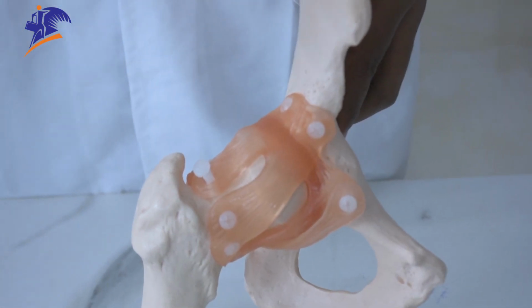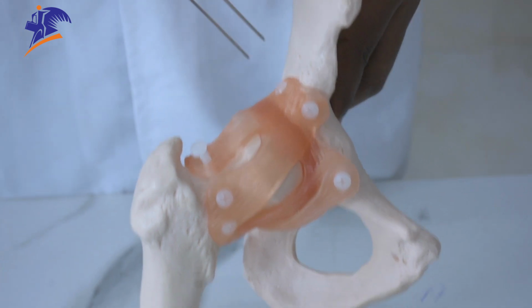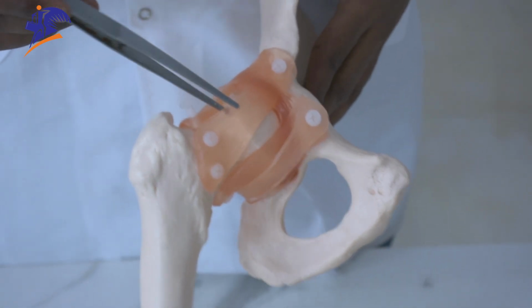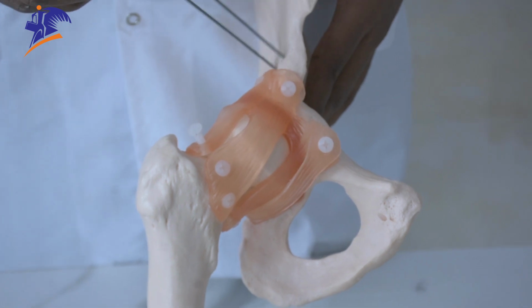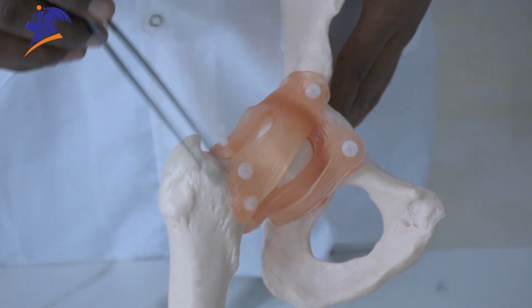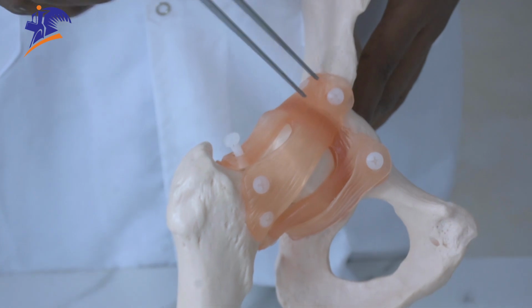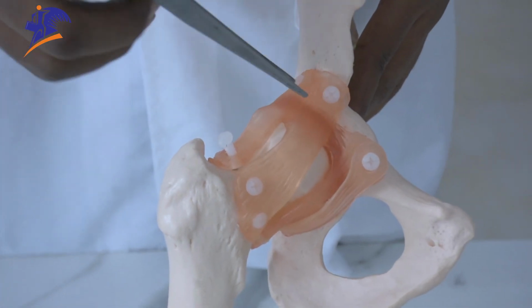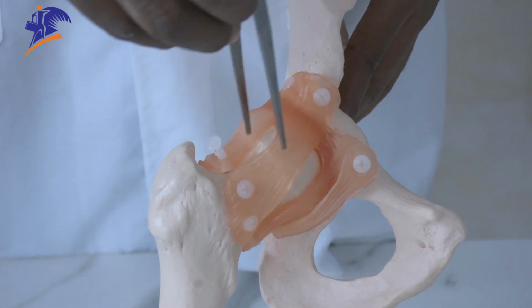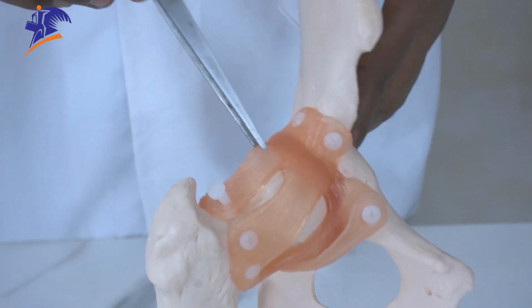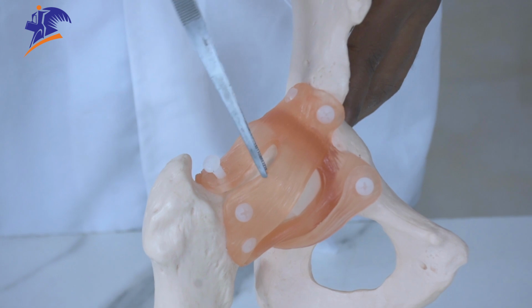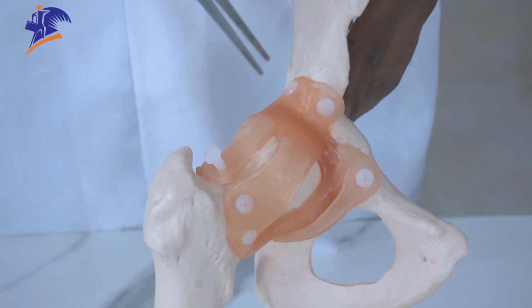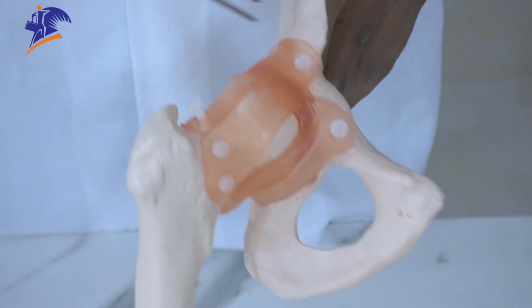Regarding the ligaments, there are many ligaments in the hip joint. For example, this one from the ilium to the femur is called the iliofemoral ligament. The iliofemoral ligament is located anteriorly. Its shape is an inverted Y shape. This is the strongest ligament in the body, the iliofemoral ligament.